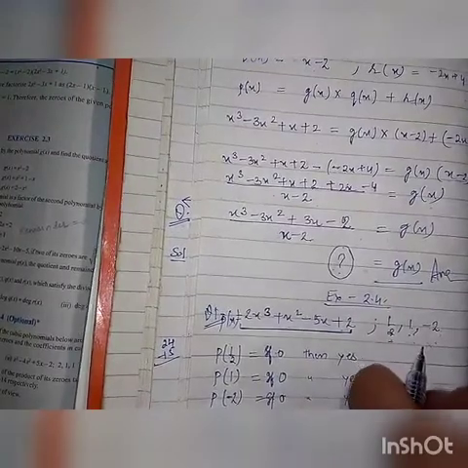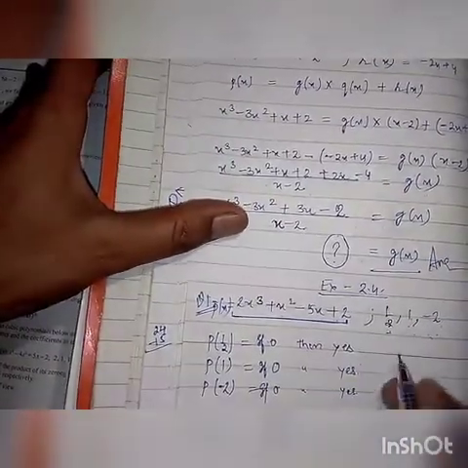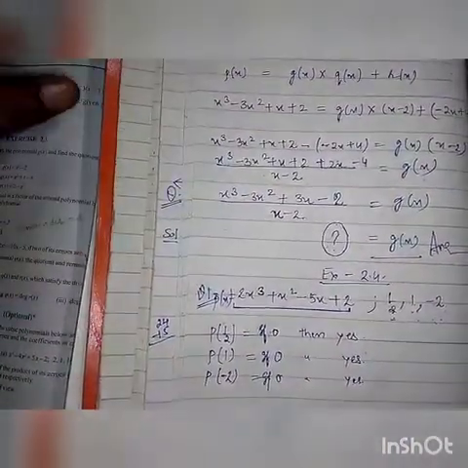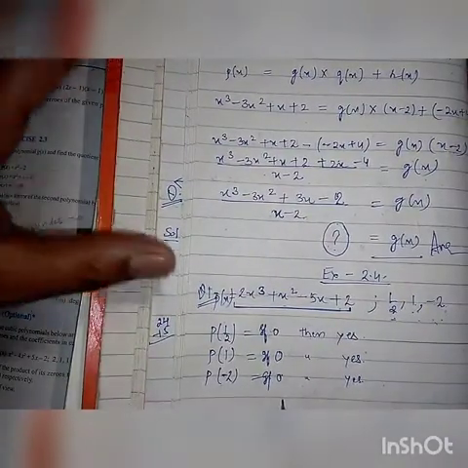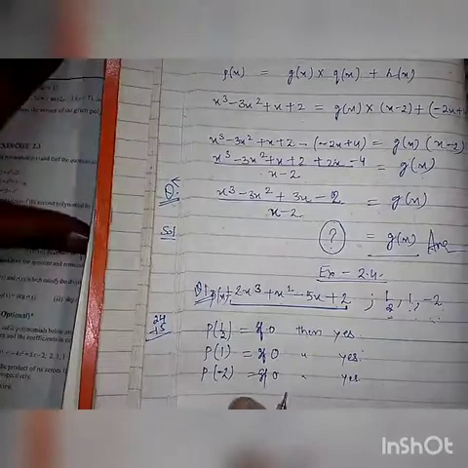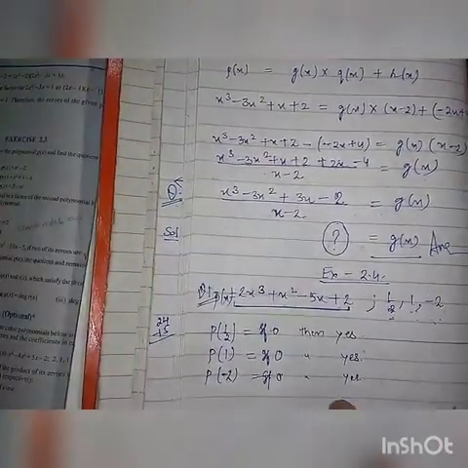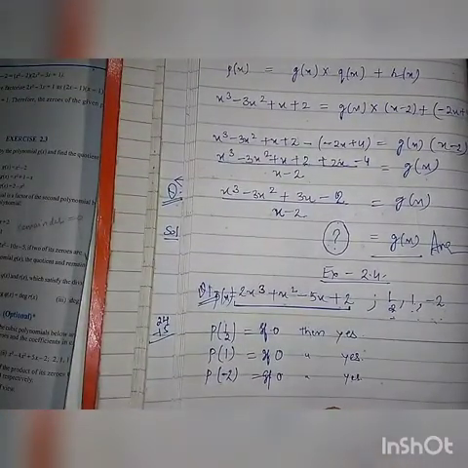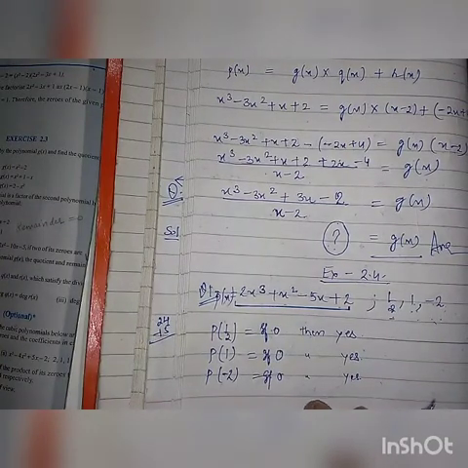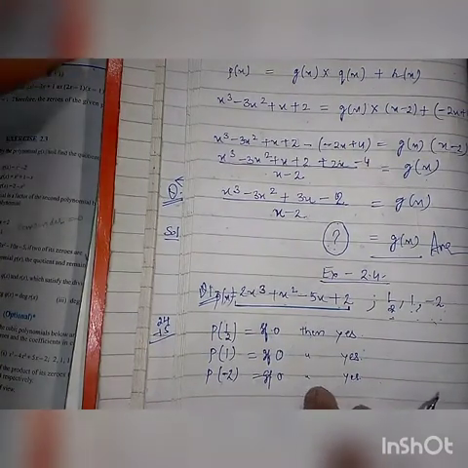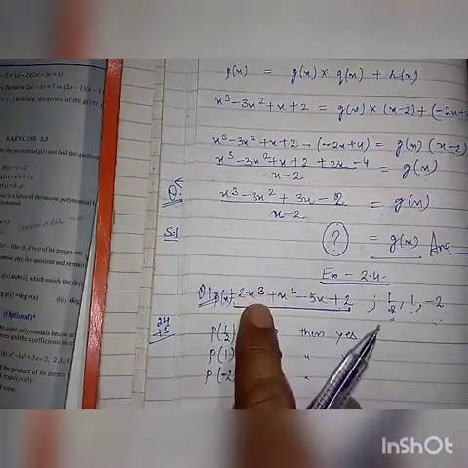That is your work. Now after verifying that, also verify the relationship between the zeros and the coefficients in each case. If you remember, in exercise 2.2 we verified the relationship between the zeros and the coefficients. But that question was for a quadratic polynomial, and this time you are getting a cubic, right?